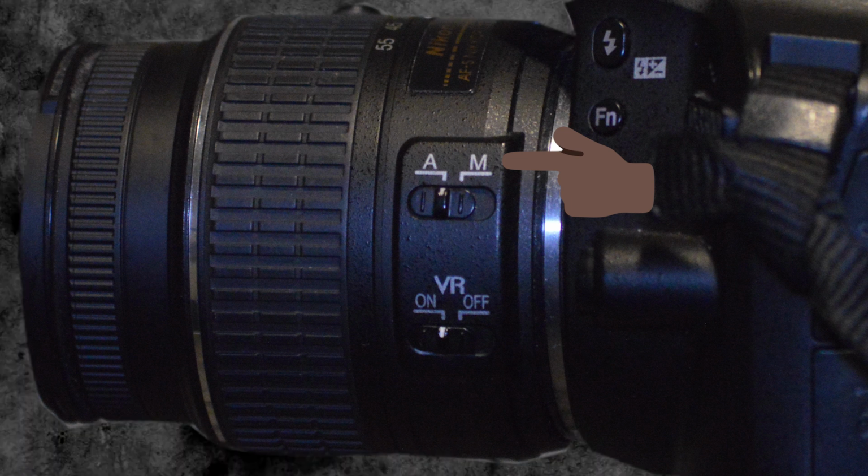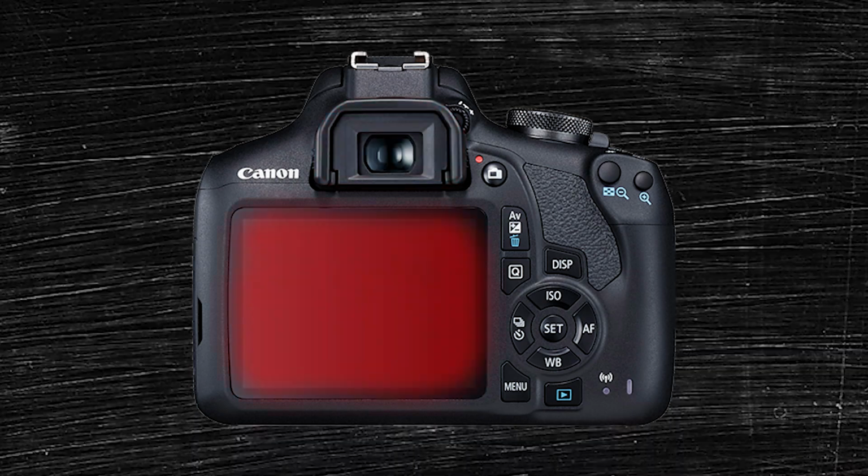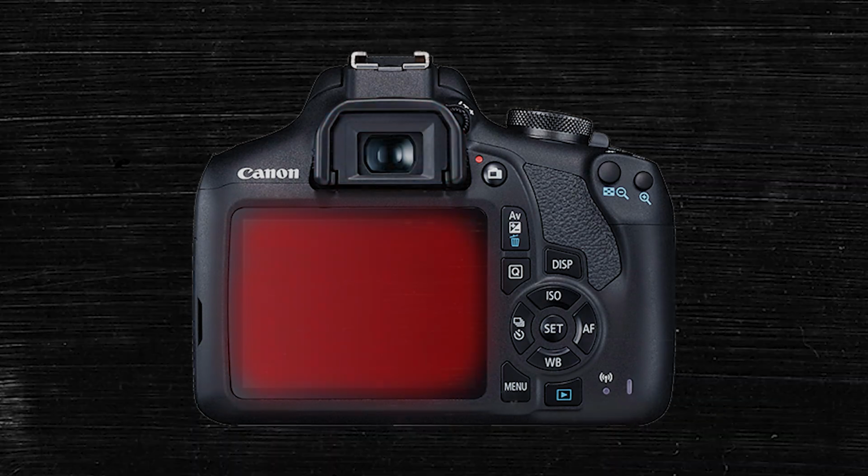The manual focus switch is located on the lens or camera body, just like the autofocus. It will be shown as M or MF. Look through the viewfinder or live view on the LCD screen to check your sharpness.